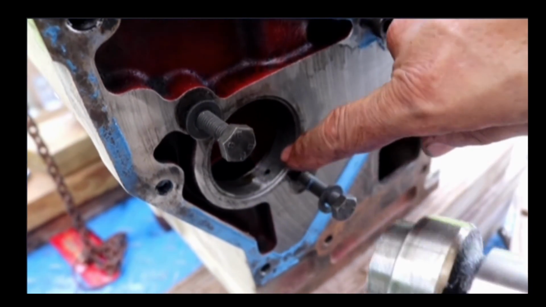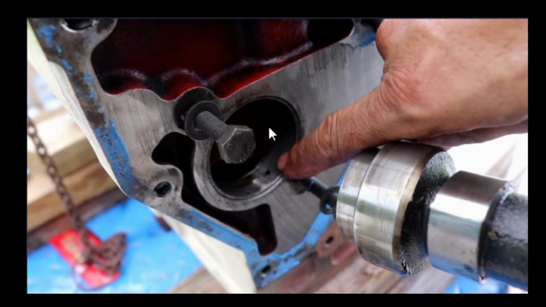With the camshaft, it's the same. We have the same situation. You see that hole? That hole is coming from the cavities in the block, and those cavities in the block are communicated with the oil pump.